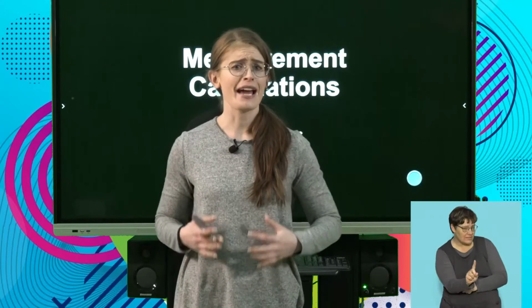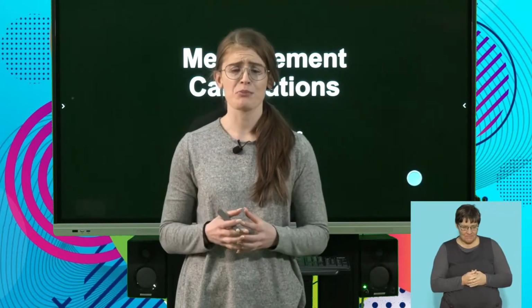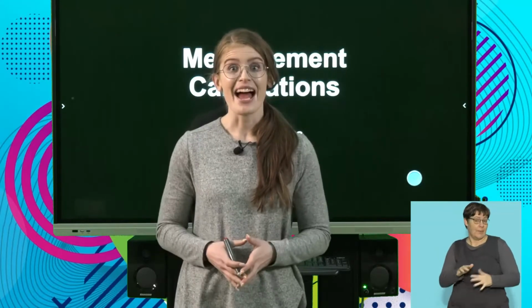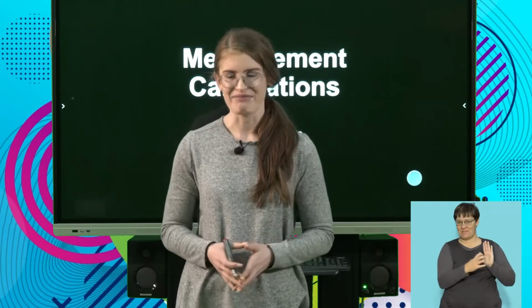Today we're going to be looking at a broad range of measurement problems and how they could appear in your exams. Let's have a look at our concept map for today.